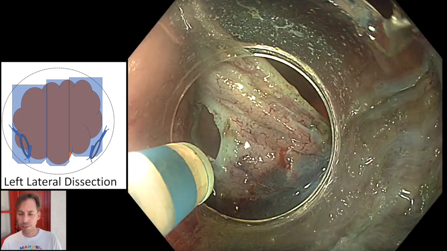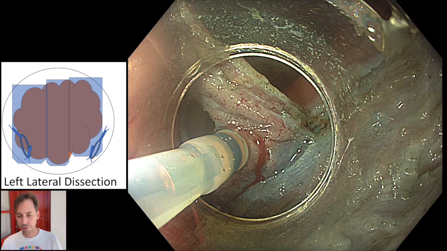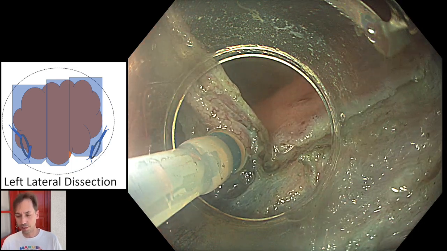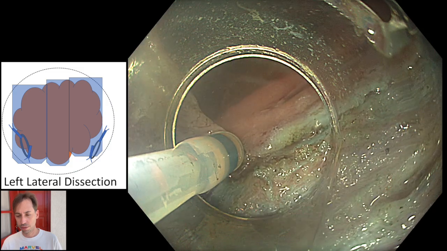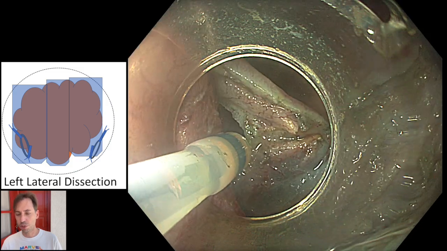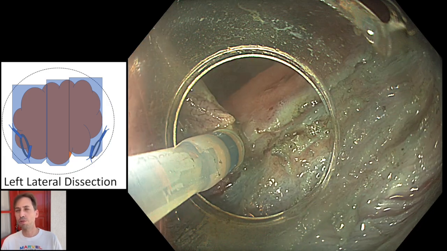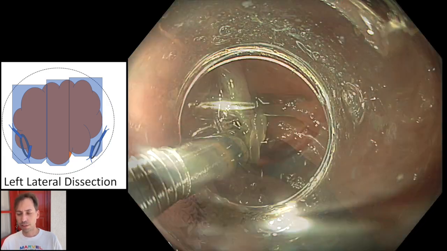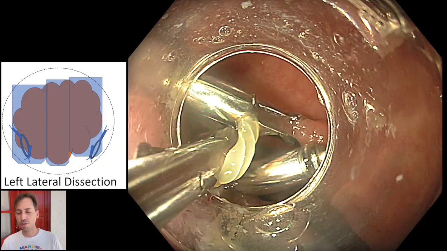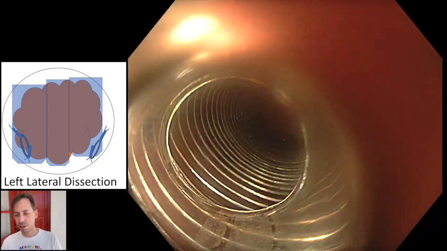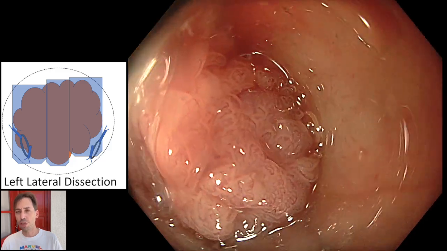So here we reach the end of the dissection at the left side. So the procedure is almost done. Here you may question why I switched to another knife. I had some kind of dysfunction with the last knife, and I had another knife available, and I used it. This was a dual knife.